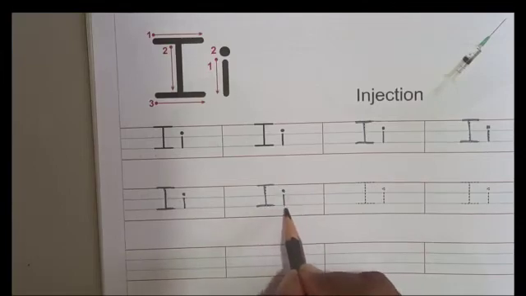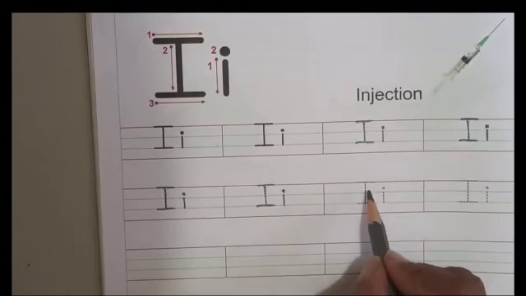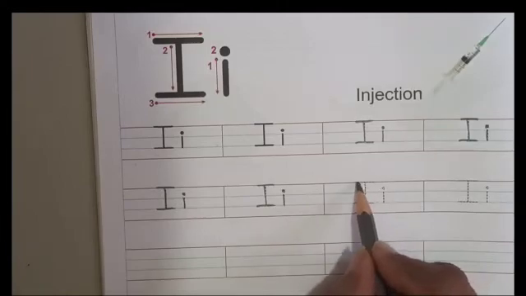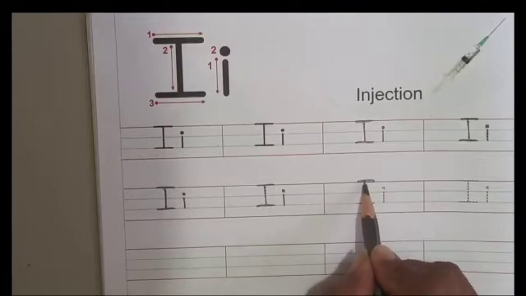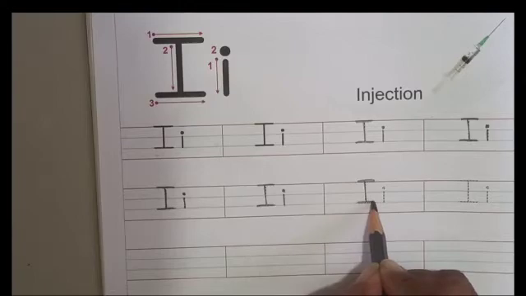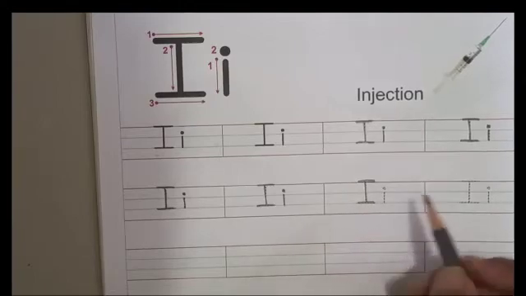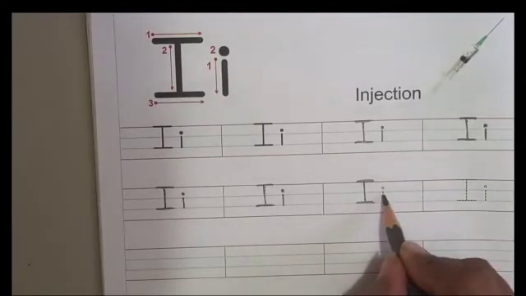Small I, capital I, small I. Again, slipping line, standing line, again slipping line, capital I. Now small I, standing line and dot.